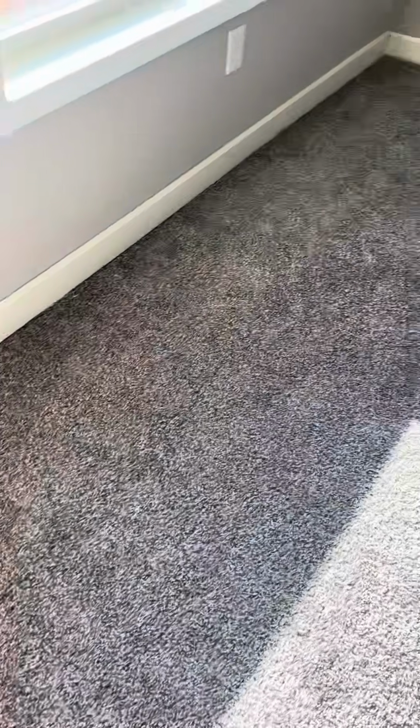It doesn't even match. Then you come over here, it's super heavy. See how it's super heavy? And then you come over here and it just mellows out to nothing. The seam, you really can't see the seam in the carpet from right back there.